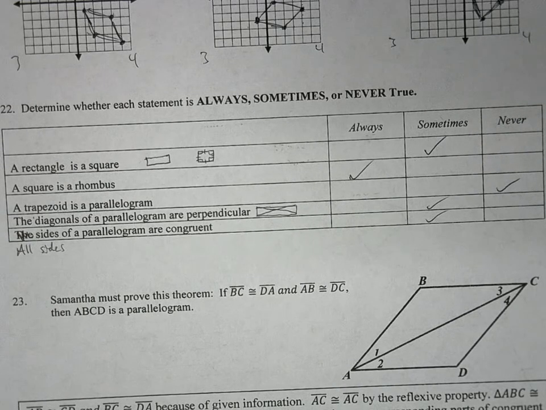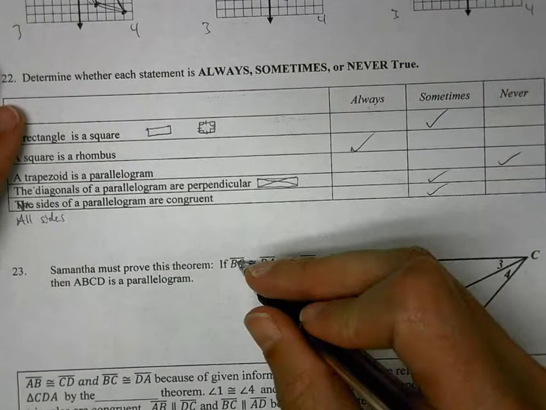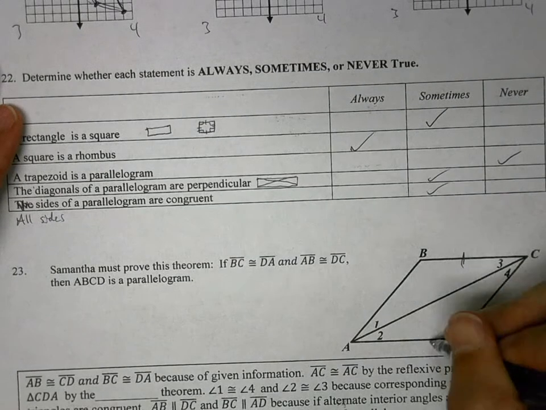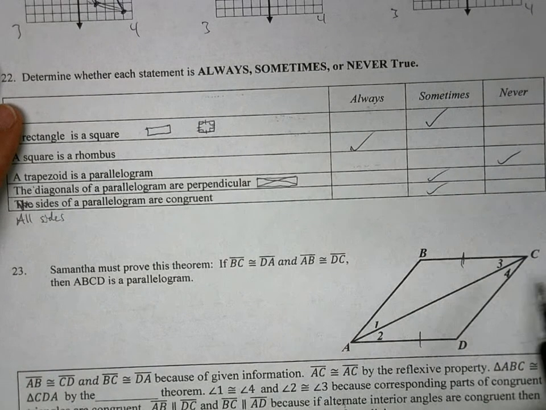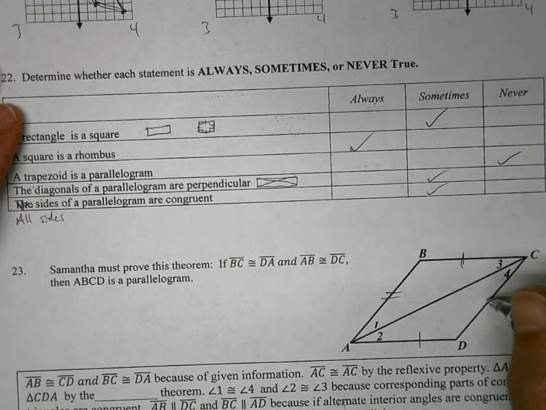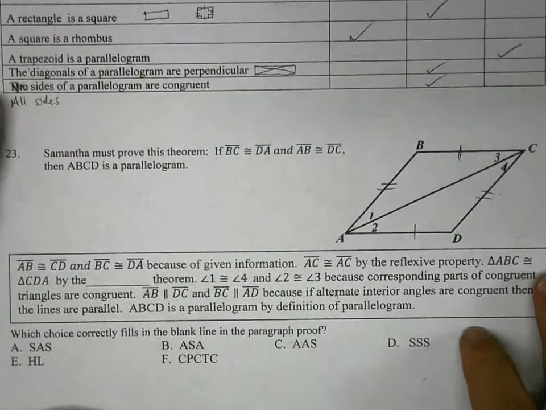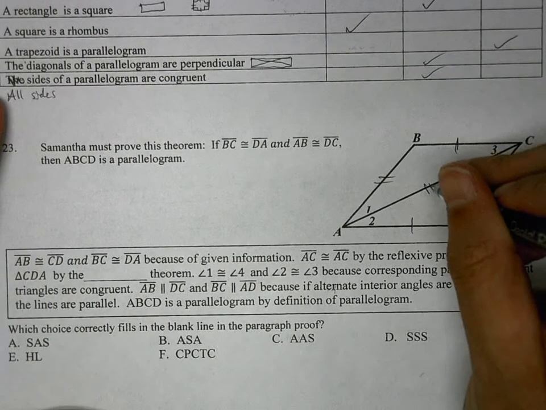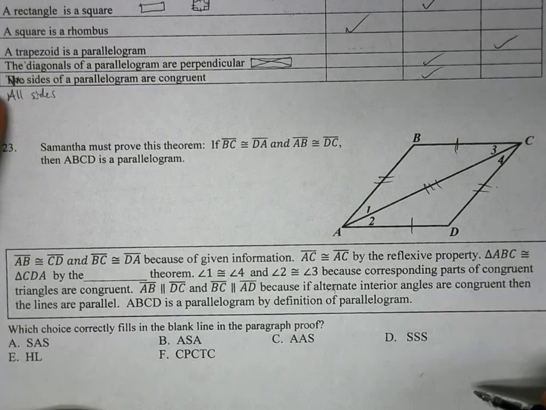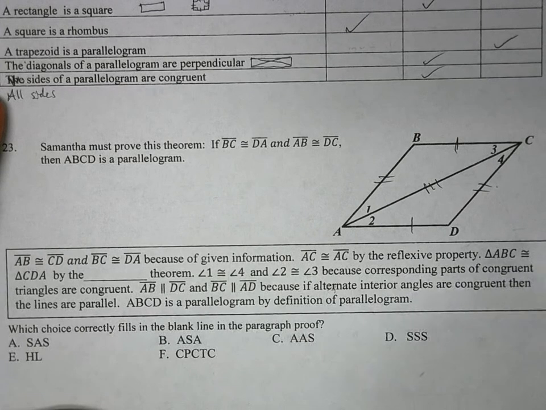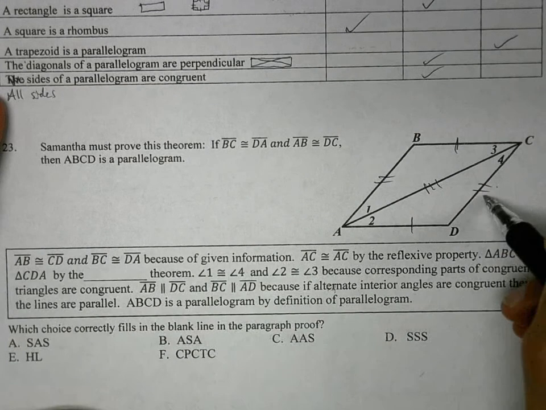Okay, and 23, if BC is equal to DA, and AB congruent to DC, and we know that AC is congruent to AC by the reflexive property, we know the triangles are congruent by side, side, side theorem, D.